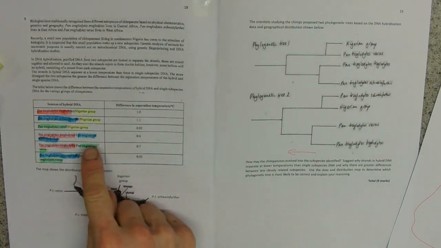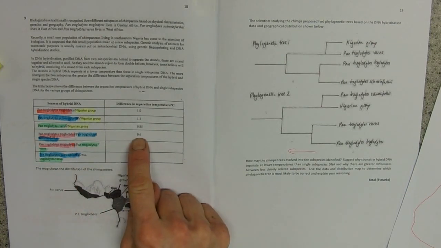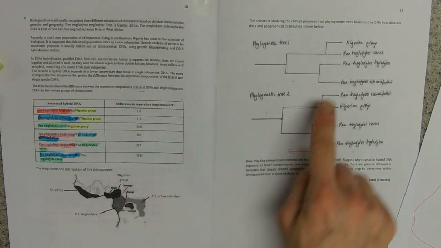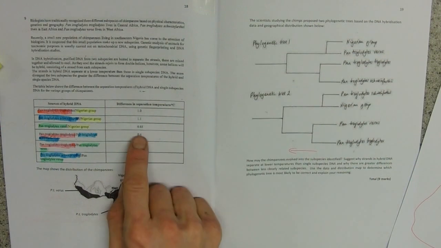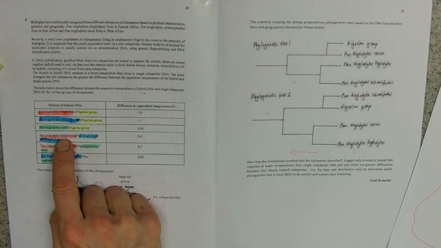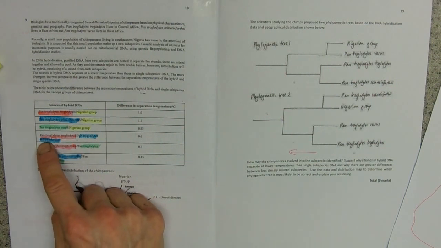So we need to go, which is the lowest number, that's going to be our closest together one. So for these trees here, we're looking for which tree has got these two, Trog and Schwein, closest together.